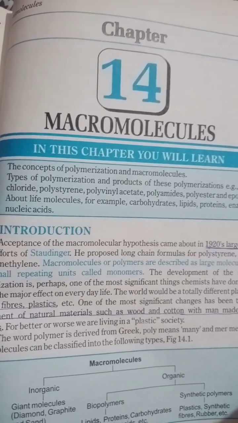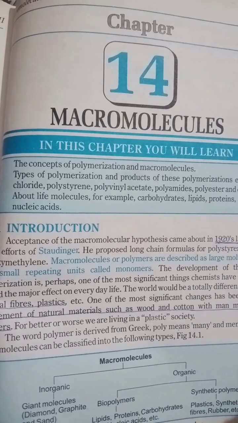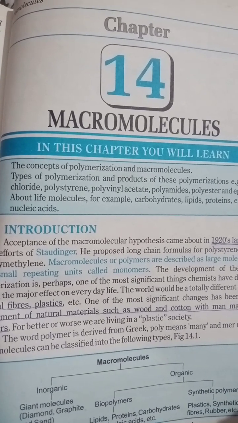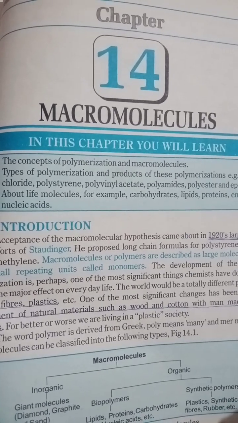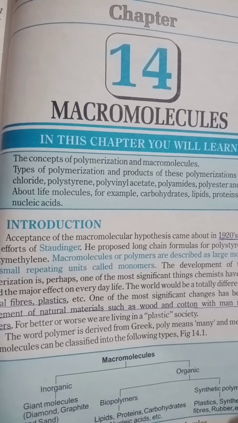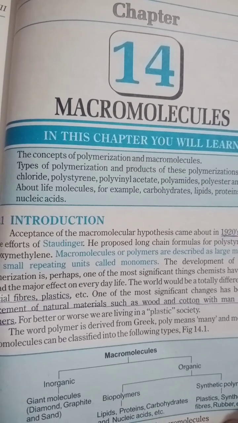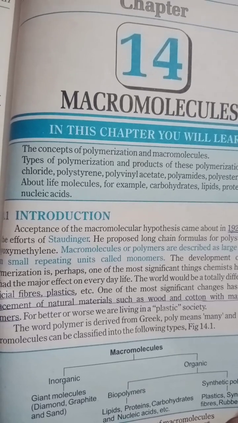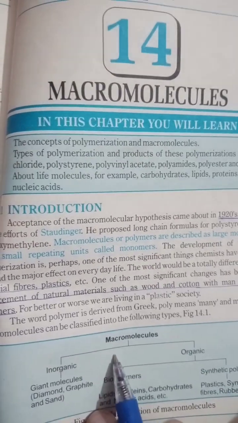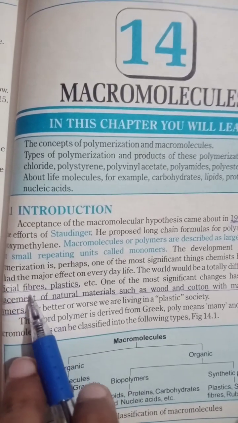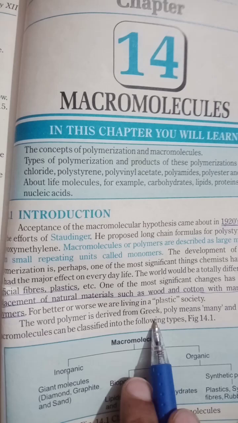267. As you know, small molecules, when arranged in a larger molecule, are either in branched form or in series form. They form small molecules, and when they combine together they form a big molecule. It is called a macromolecule. As you know, fibers and plastics are types of macromolecules.